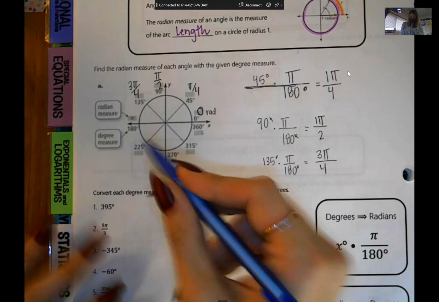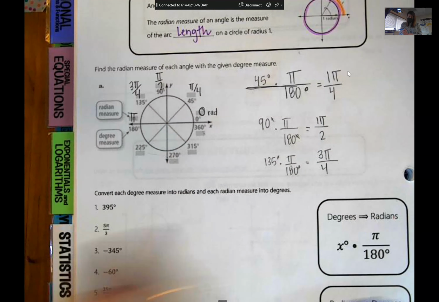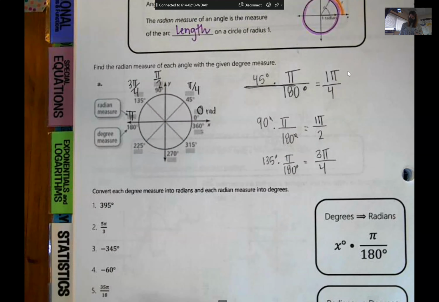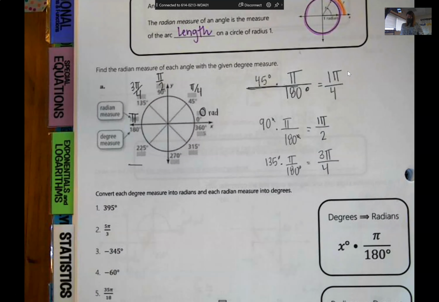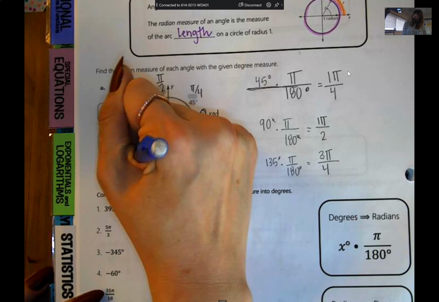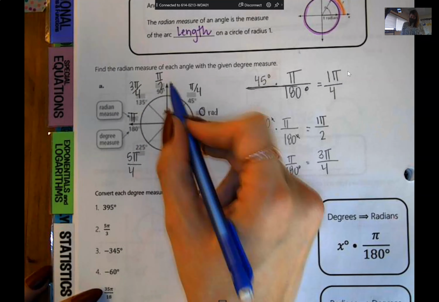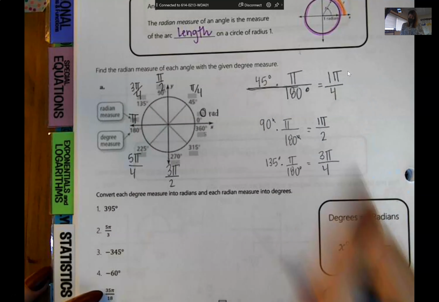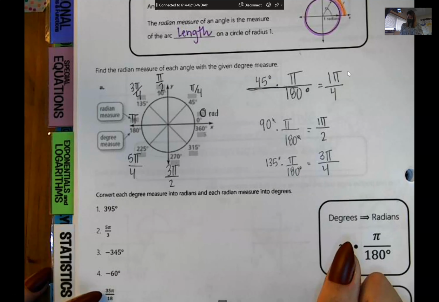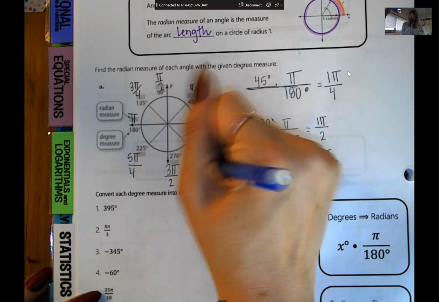Okay, 180 is pi. Maybe I'll darken him up because he doesn't look good. Okay, 225, what's in my numerator? 5 pi over 4. Okay. 3 pi over 2. This next one, 7 pi over 4.